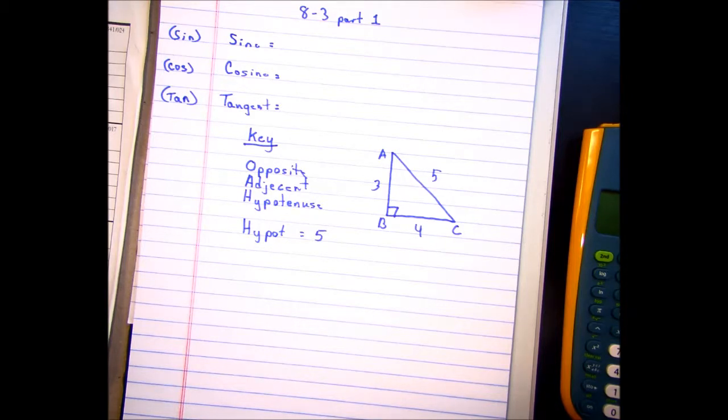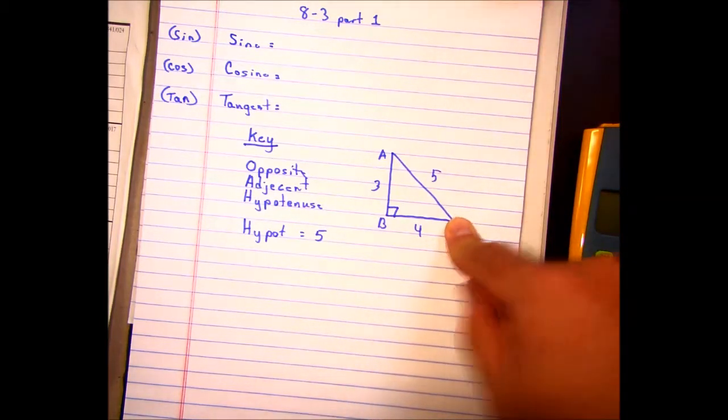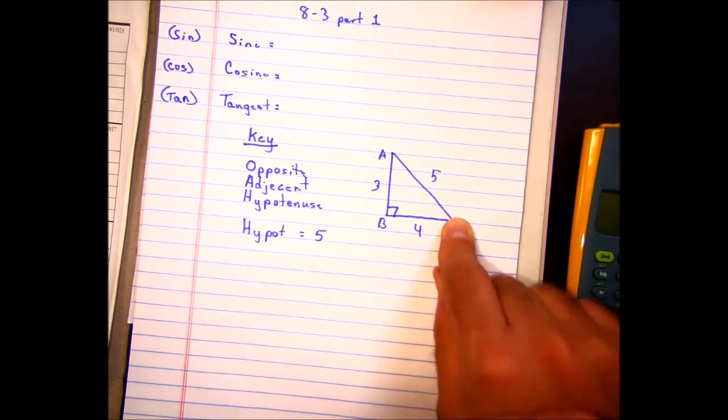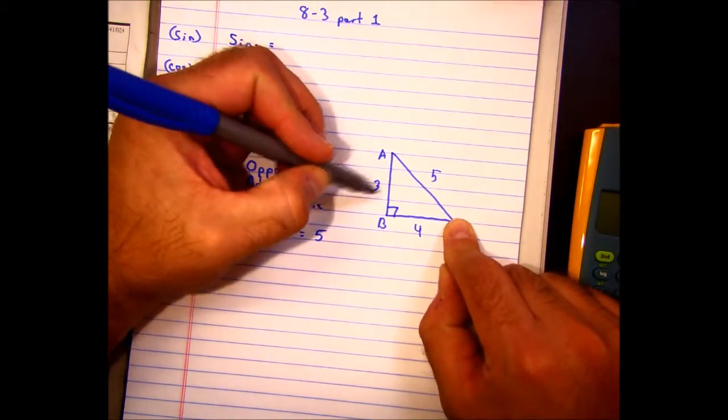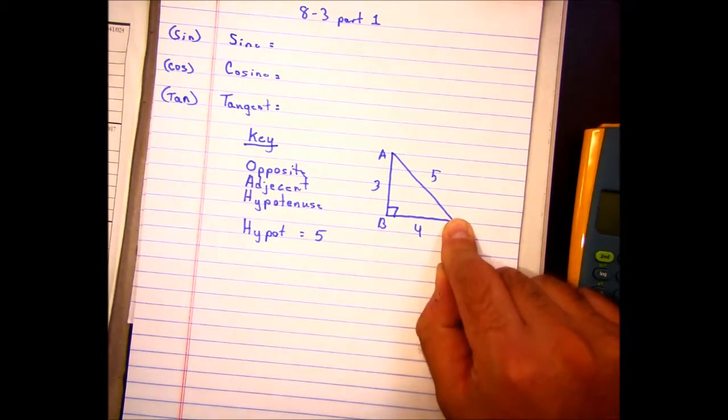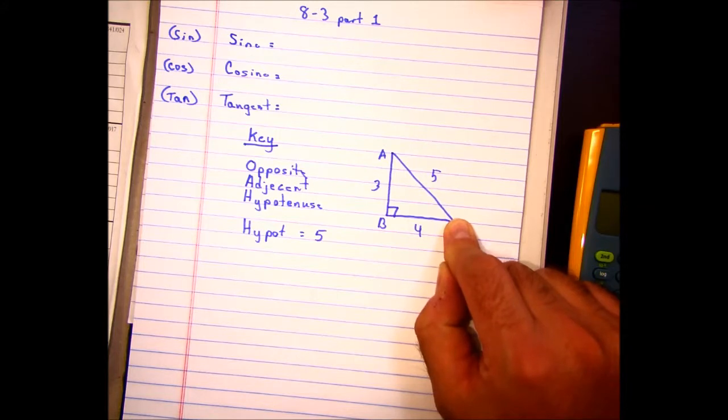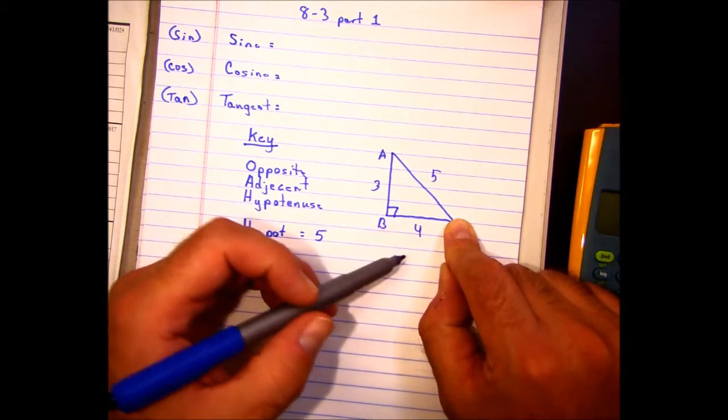You will always start at an angle. So let's say I start at angle C. What side is opposite my finger? Correct. 3 would be opposite. What side is adjacent to my finger? It would be 4.